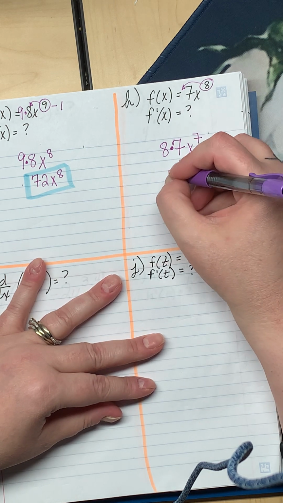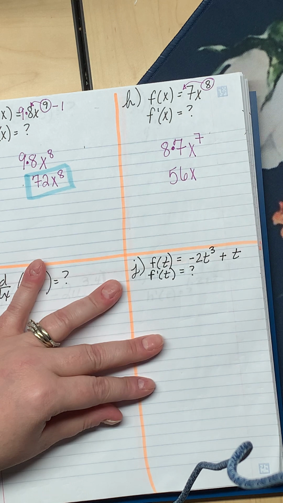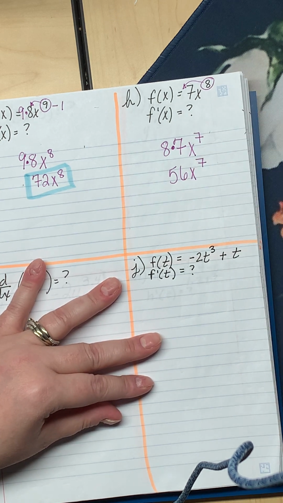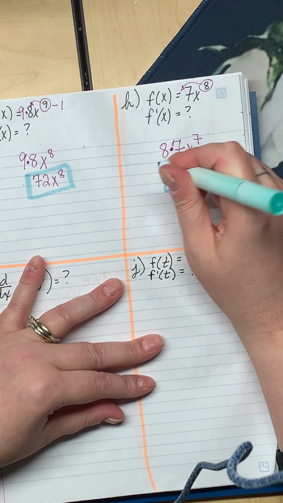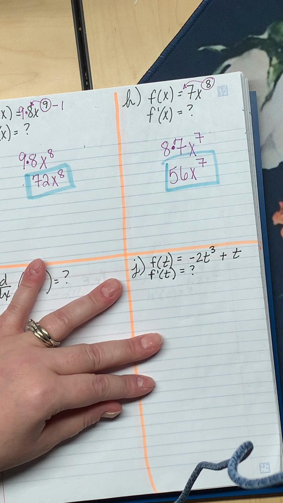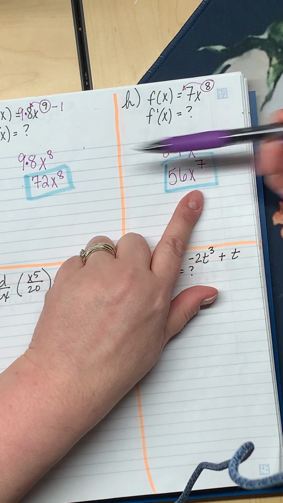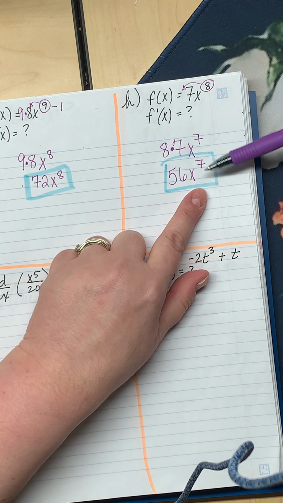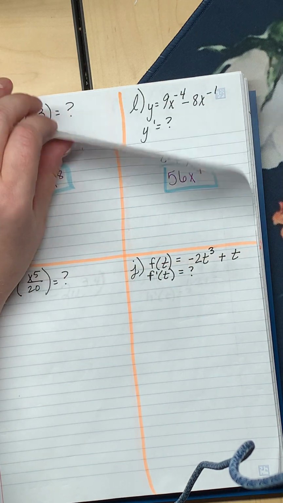I think it's 56. I'm not good at counting. 56x to the 7. That represents the derivative or the slope. And if you're wondering, how the heck can these represent a slope? I thought slope was rise over run.